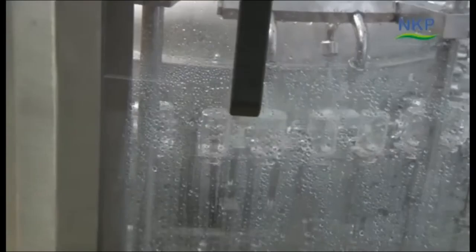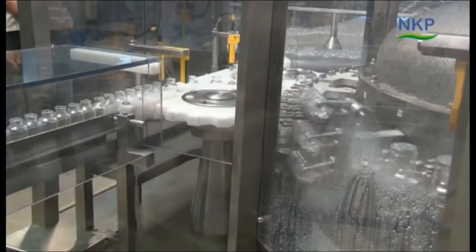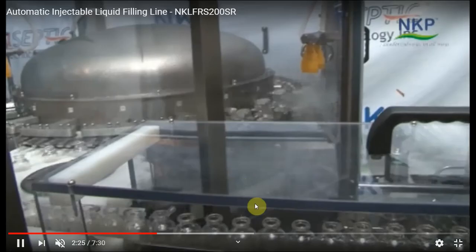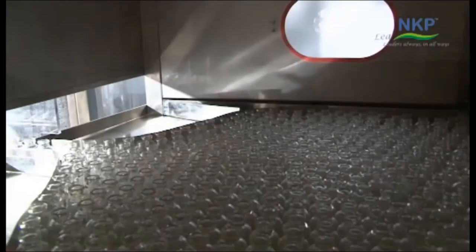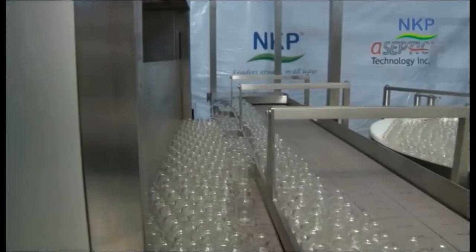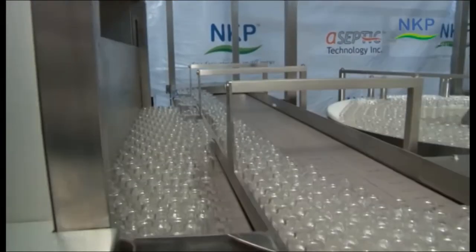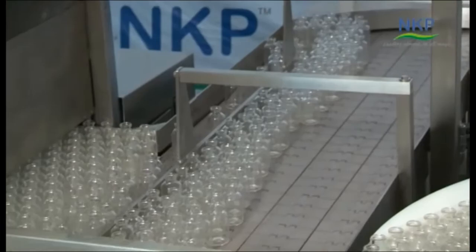And after this washing, the vials are further subjected to that area. The moment you can see after the washing through air and water, these are moved to the other part of the machine. You can see the movement of the vials.